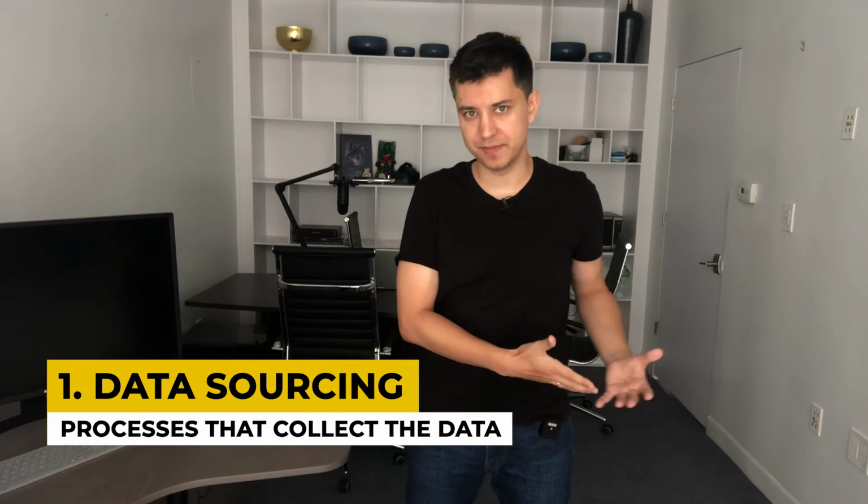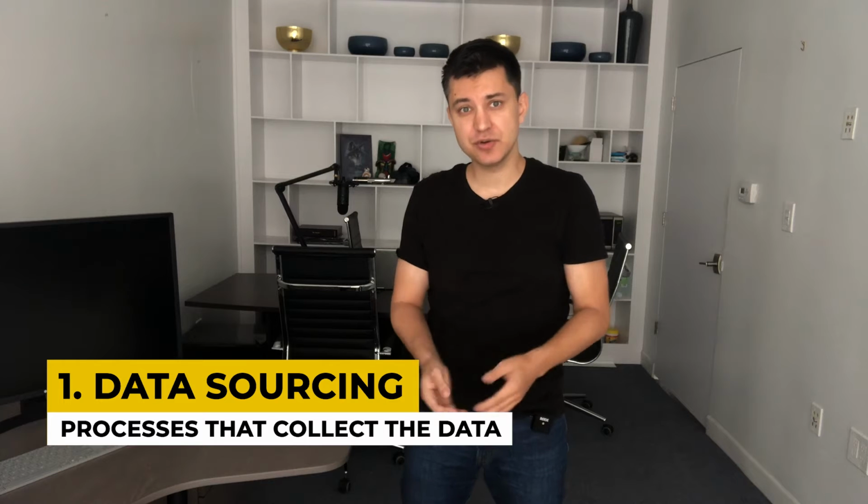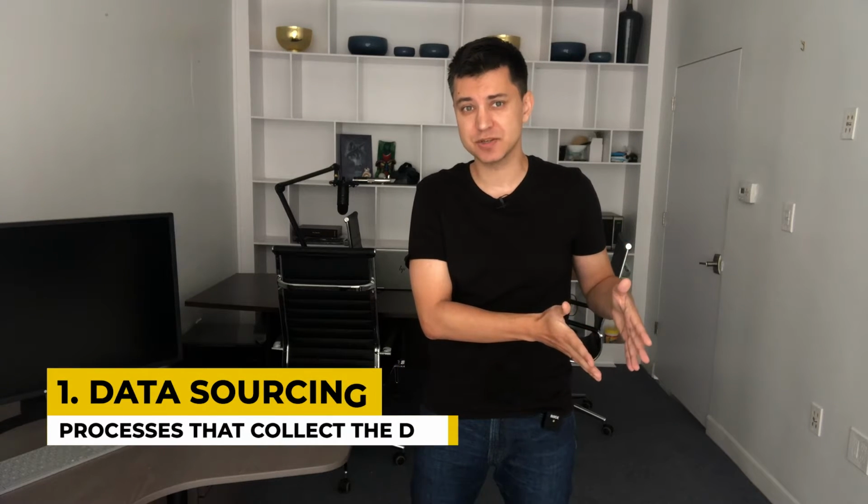The first step is data sourcing. Basically, if you want to work with big data, you need to start collecting the data at some point. Initially, you need to identify all the available, valuable data sources, and then identify valuable data points in every one of those data sources. You usually use the help of business analysts or data analysts. Sometimes business owners can actually do it themselves.